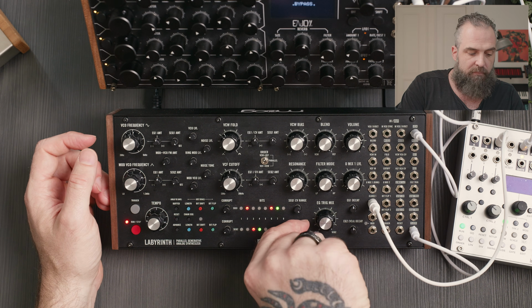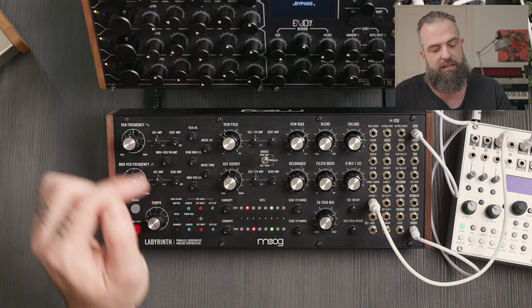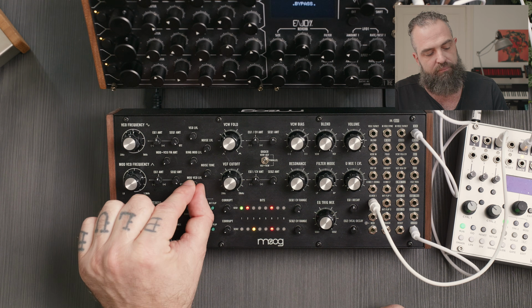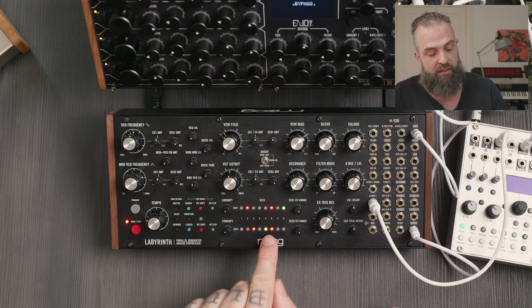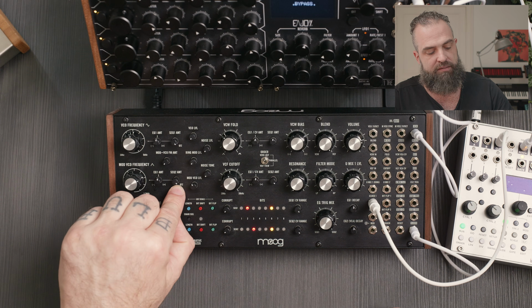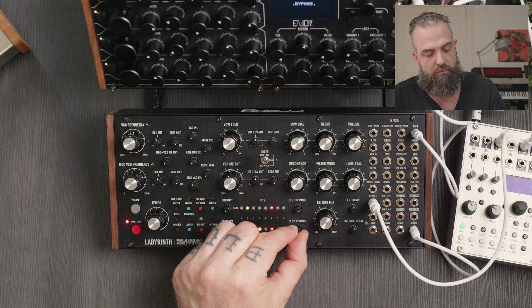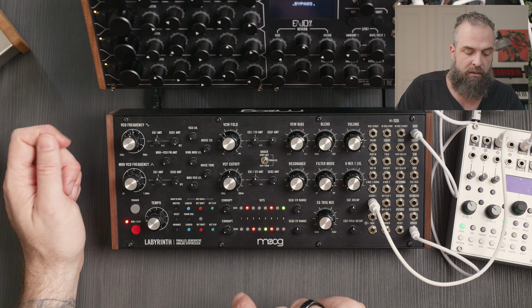Then let's bring in the mod oscillator. It's a triangle and is normal to this one. Same as before, I bring the quantization high. And that's it.